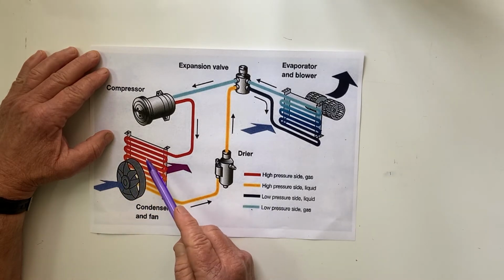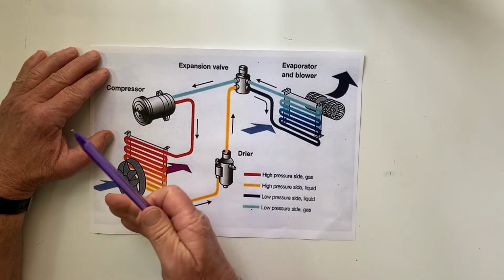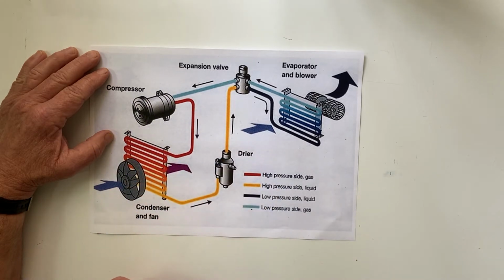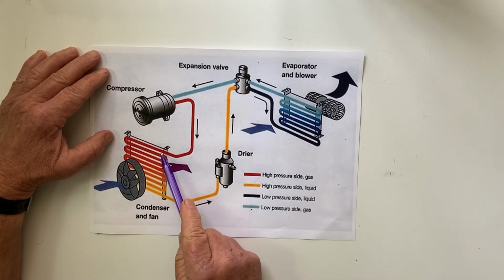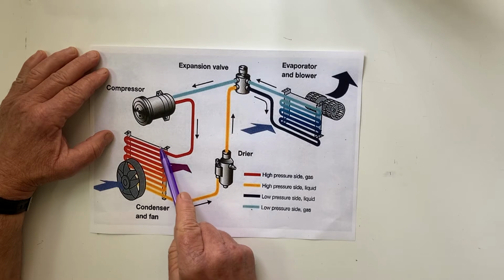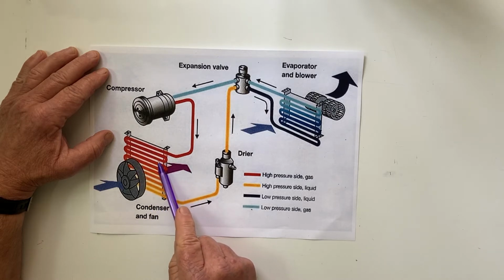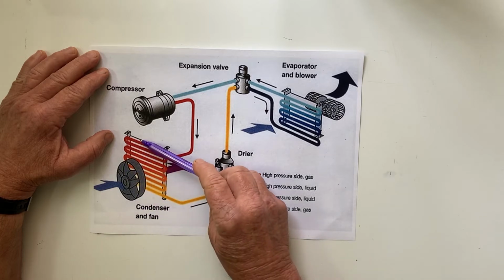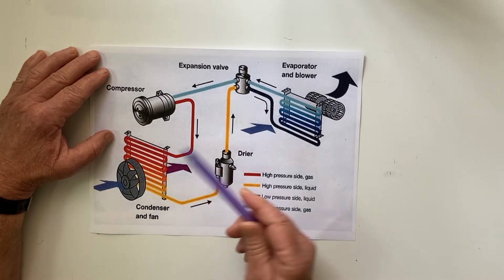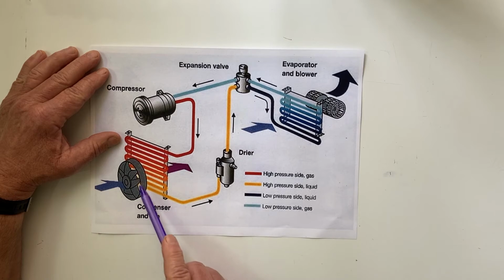The reason it condenses is that the heat taken away as the air passes over the condenser reduces the heat to a point where the refrigerant changes from a gas into a liquid. That doesn't happen all at once, it happens progressively as it makes its way down through the condenser. So by the time it gets to its final stages going through the condenser, it should have turned into 100% liquid.